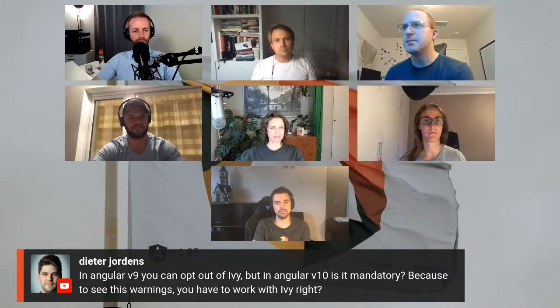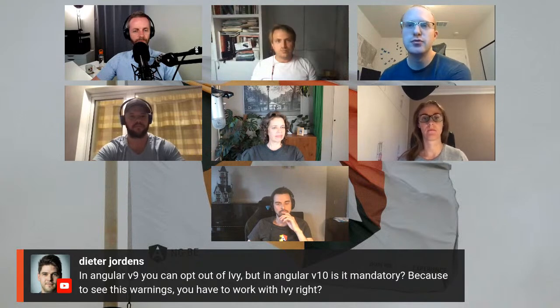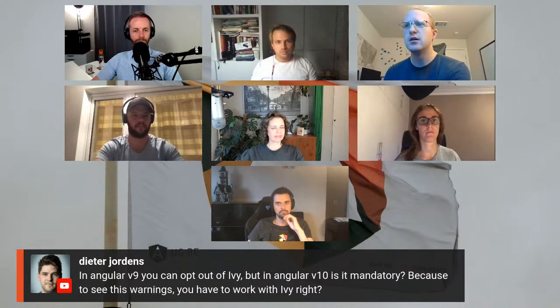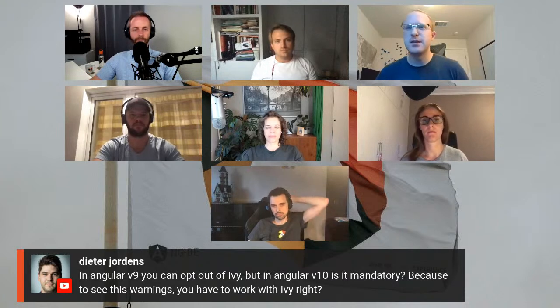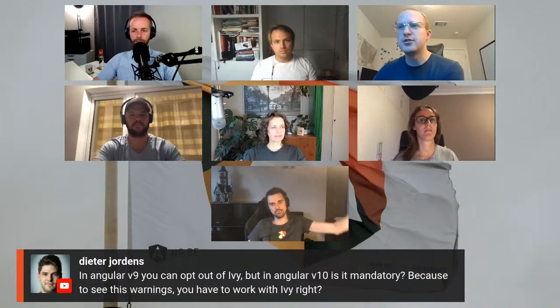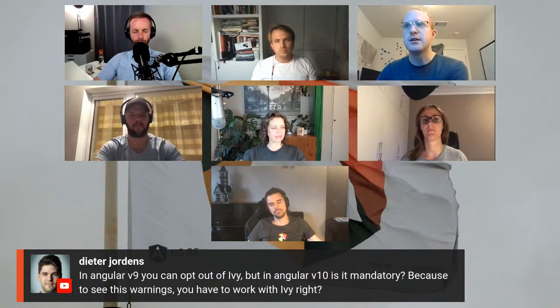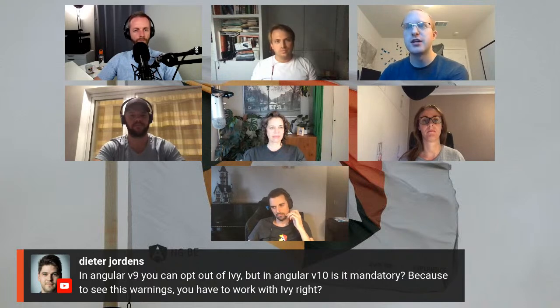And these warnings are still independent of Ivy itself. So everything here still applies to Ivy and View Engine, as far as I'm aware. There might be some subtle differences, but I think for the most part they're feature compatible here. In this scenario, Ivy is kind of a decoupled flag flip, separate from V9 and V10. V9 was just making it the default, and it still is in V10, but I believe you can still just opt out of it in the same way that you could before.